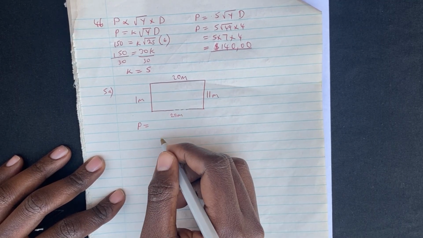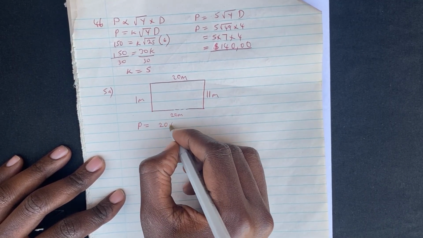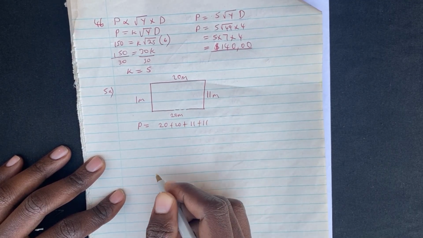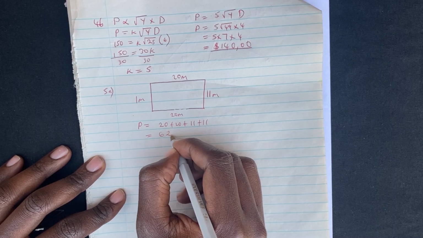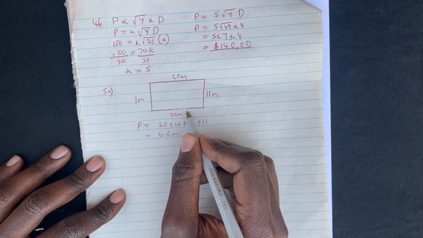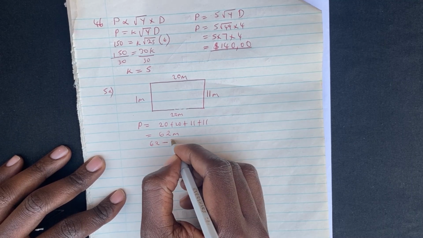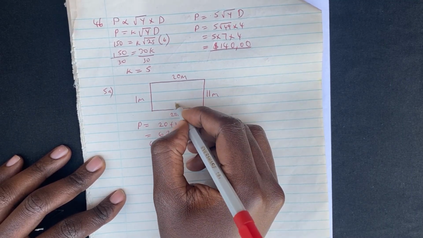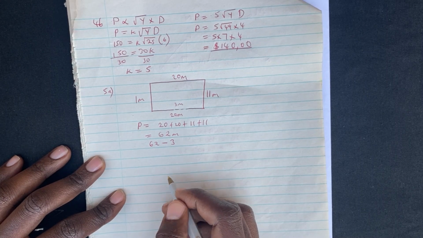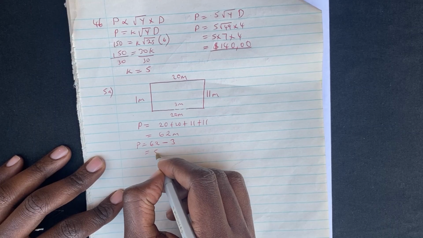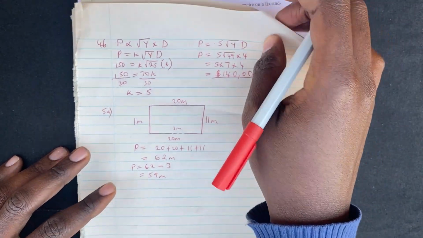So we are going to add 20 plus 20 plus 11 plus 11, and then we get 62 meters. So for the perimeter of the jurao, we subtract 3 meters, which is for the gate, so 62 minus 3. So our perimeter is going to be 59 meters. So that is the perimeter of the jurao.